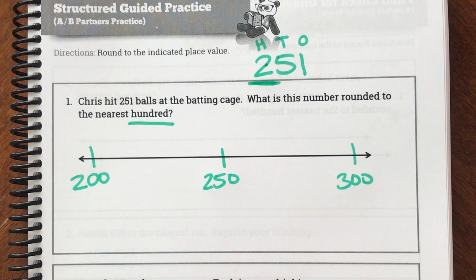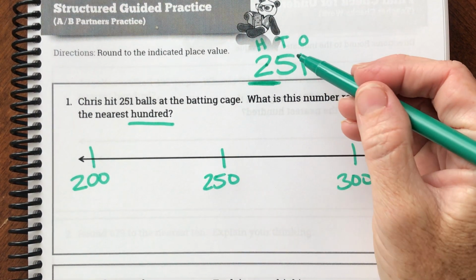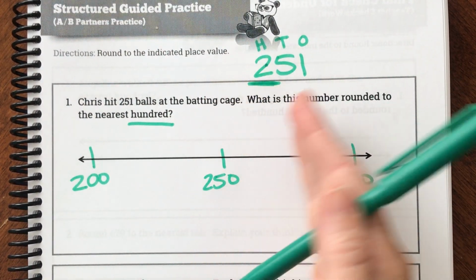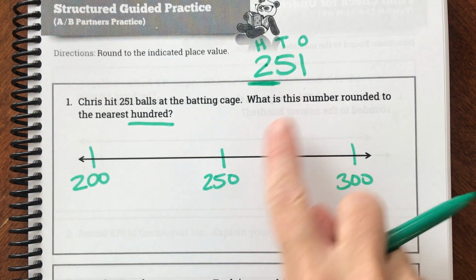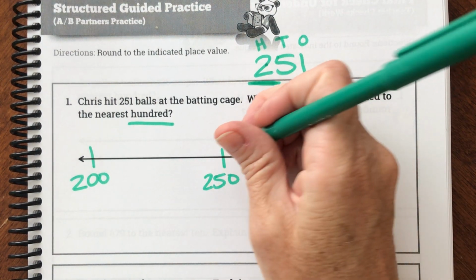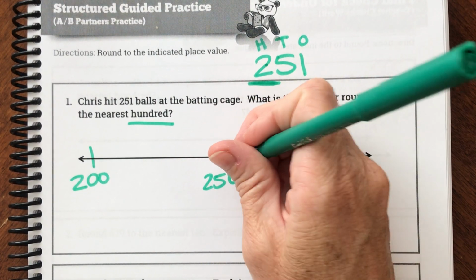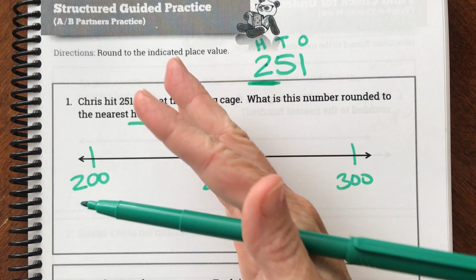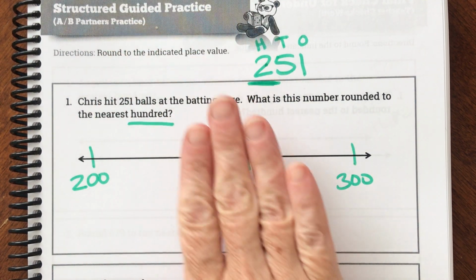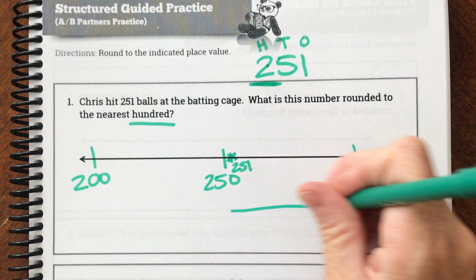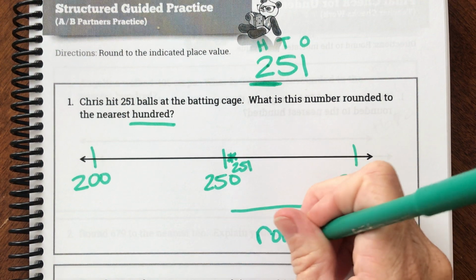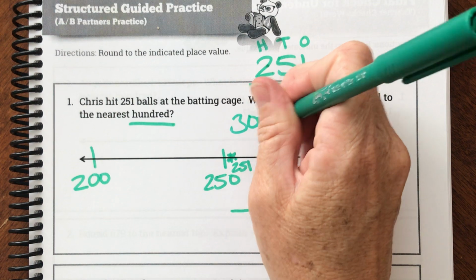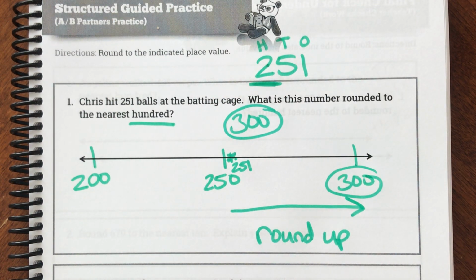Okay, so now that our number line is set up, we have to put our number on it. Where would 251 go? Does it go on this side or this side? Well, 251 is just one more, so it's probably going to be like right there. So close would be right there. Okay, so it doesn't matter how close it is, just the fact that it's on this side means we're going to round up to 300. And that would be our answer, 300.